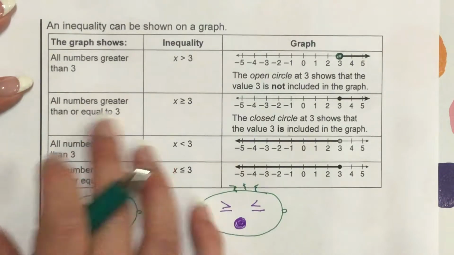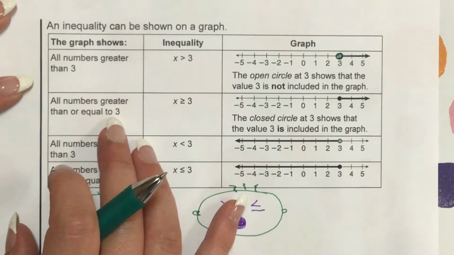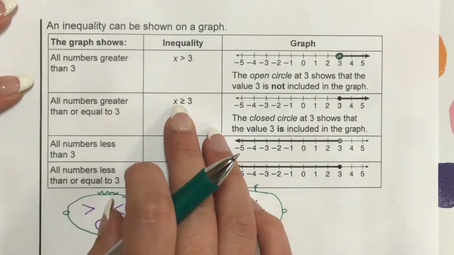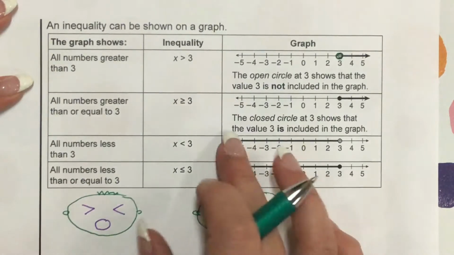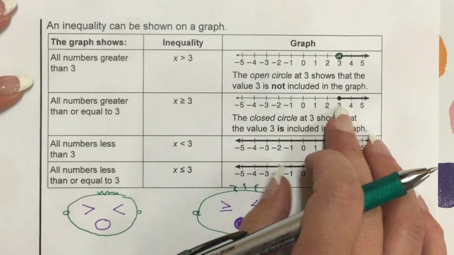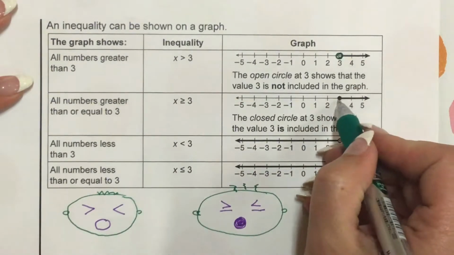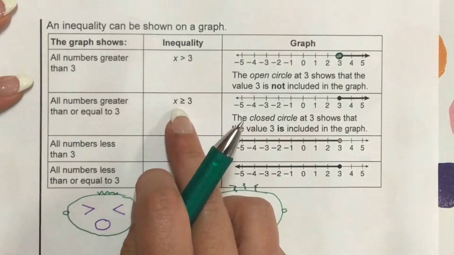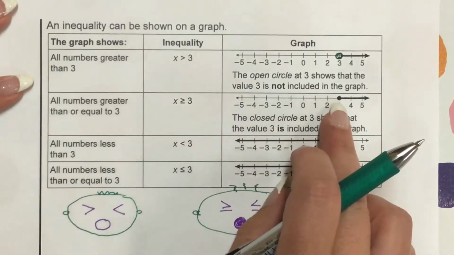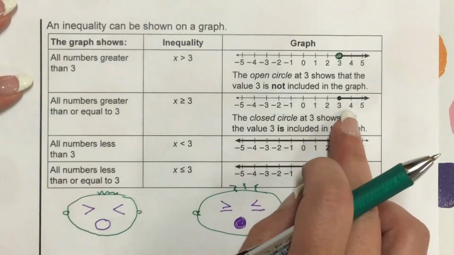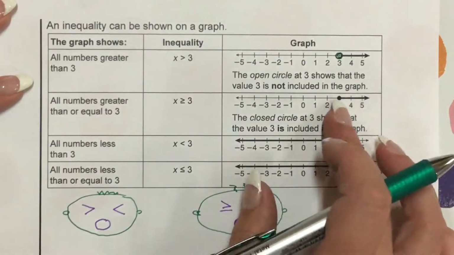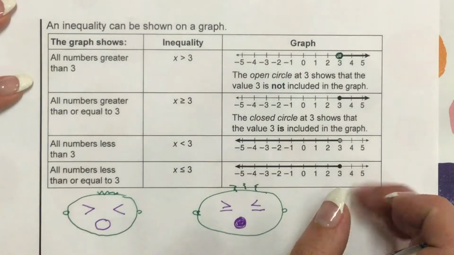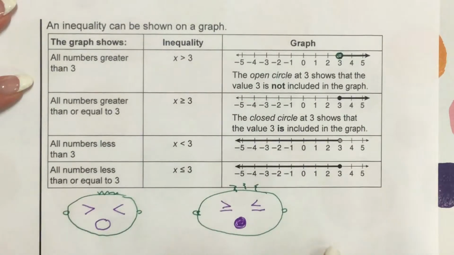It says all numbers greater than or equal to 3. So now we have this greater than or equal to. When we have greater than or equal to, that's going to be a closed circle. And the closed circle at 3 represents that 3 is actually included in the answer. So x is greater than or equal to 3. That means it can be 3, it can be 3.5, it can be 4, it can be 5, it can be anything to the right that is greater than or equal to 3. So those are all the solutions. That's how you graph it.